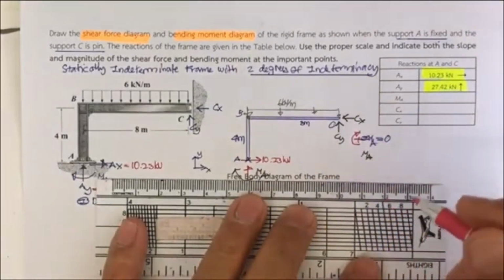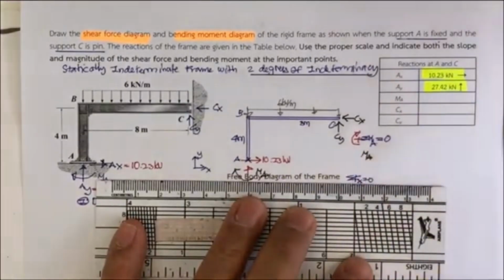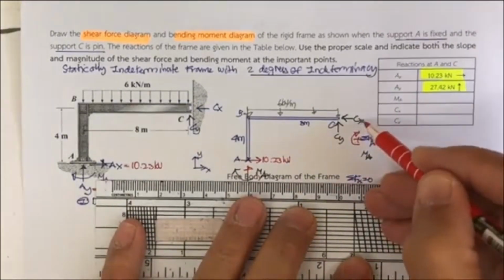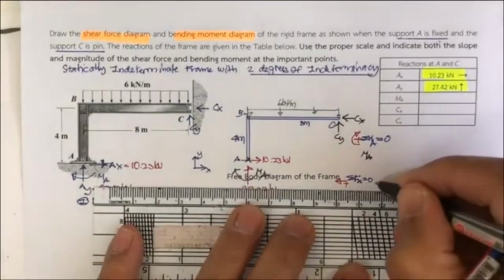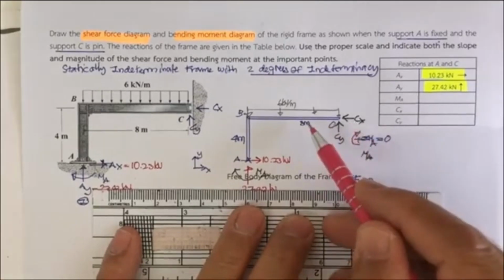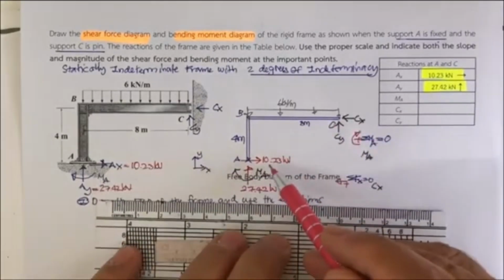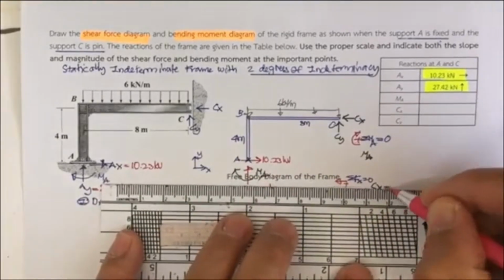Okay, so we're going to take the summation of F sub x equal to 0. If we take that, we're going to find C sub x. So we put this as the positive, and then our C sub x is going in this direction. And then 10.23 is in the opposite direction.